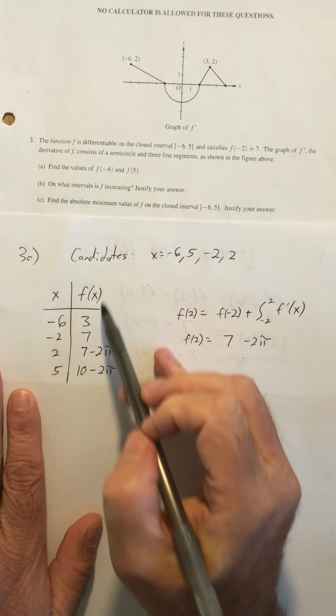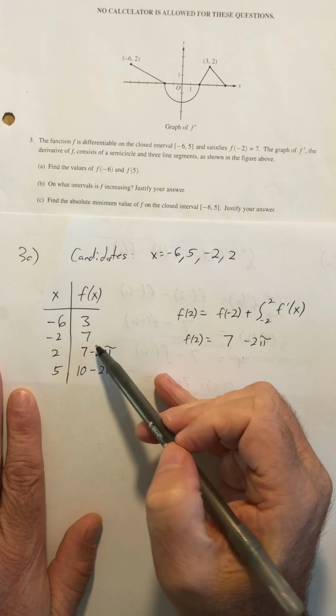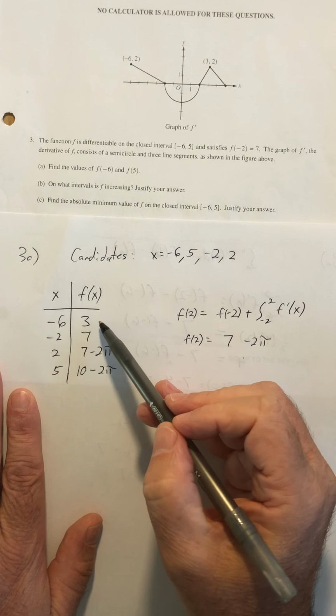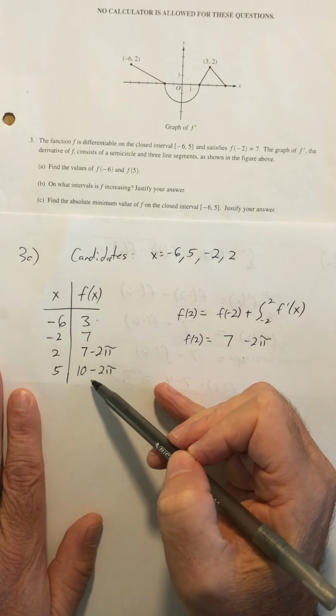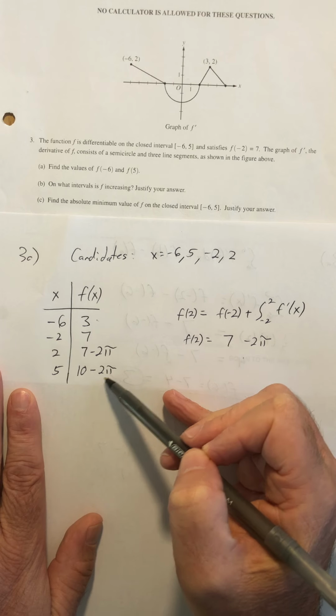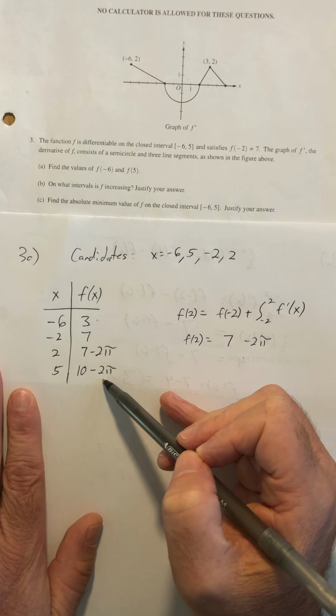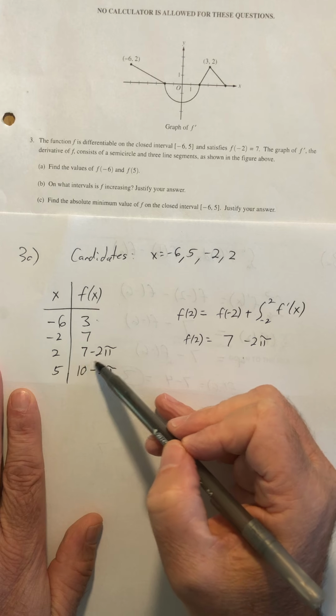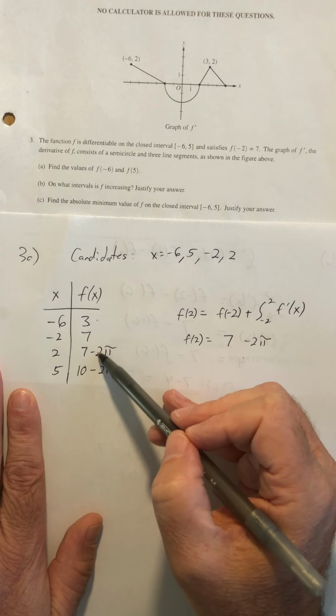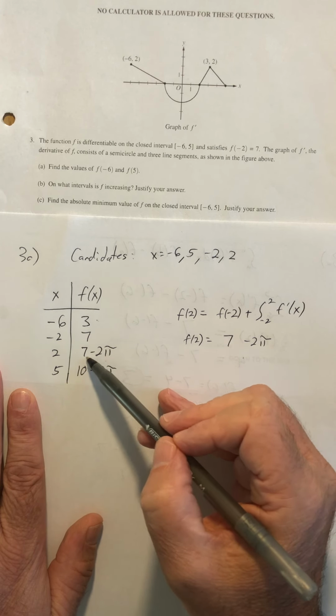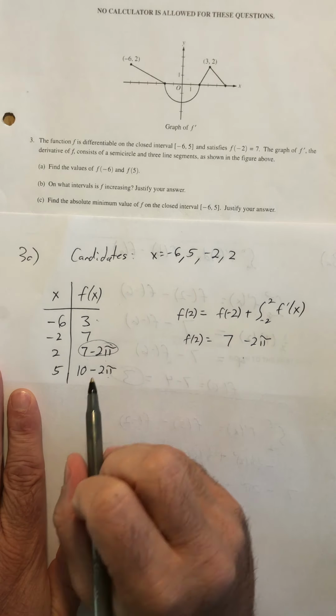I'm looking for the absolute minimum, so looking through these numbers, I want to think about the smallest. So 3 is small, but actually 7 minus 2 pi is going to be smaller. 2 pi is going to be about 6.2, and this one's going to be a little bit smaller than all the rest.